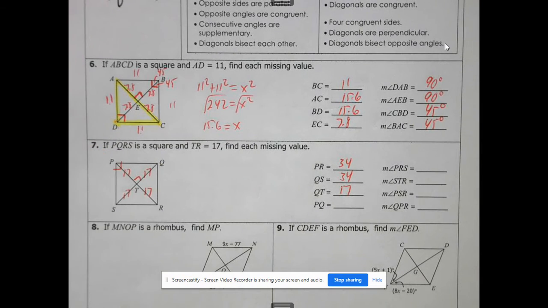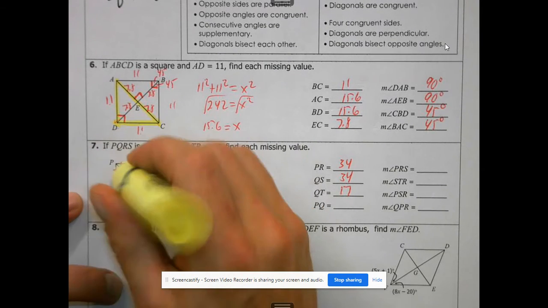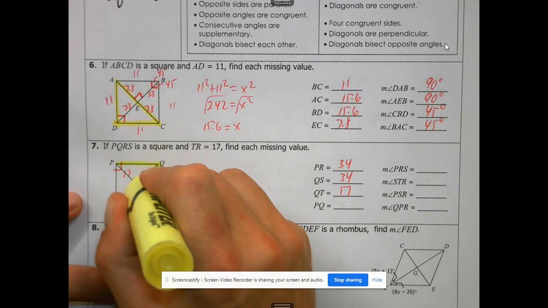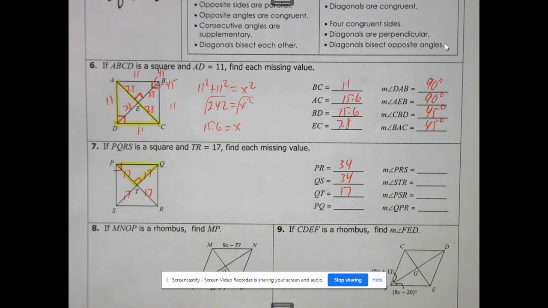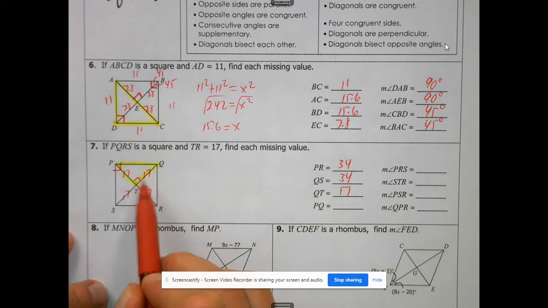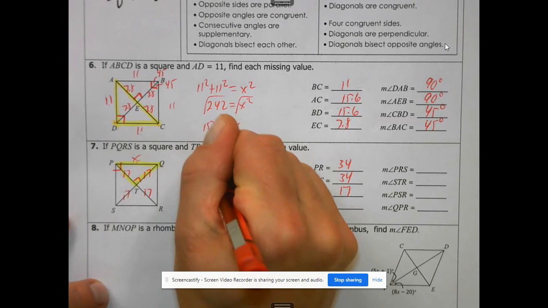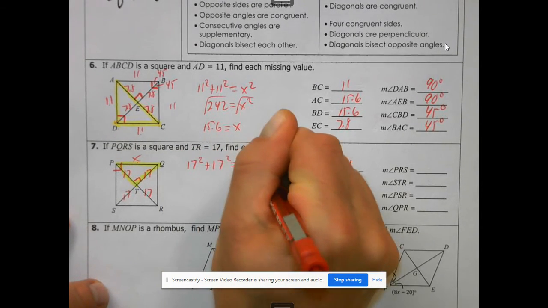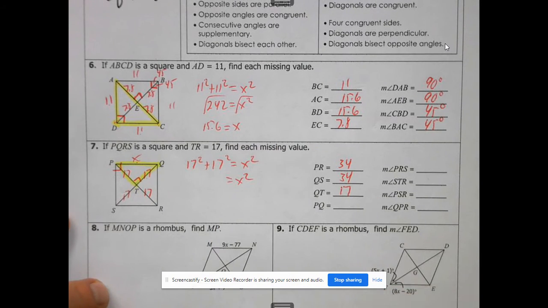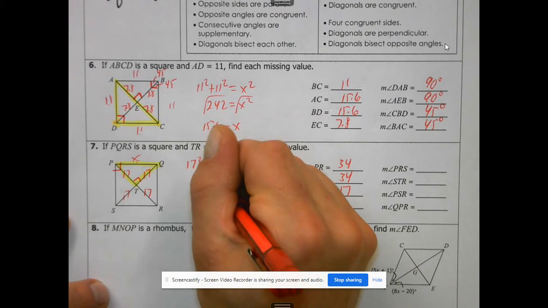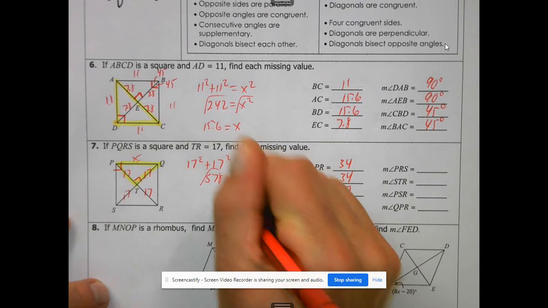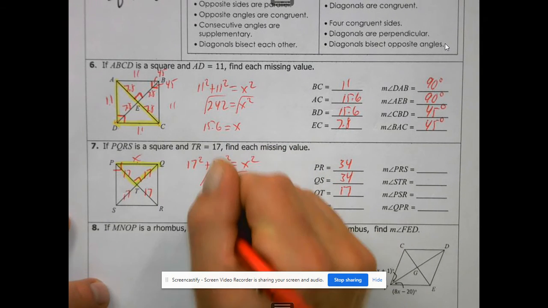P to Q. Well, here we go again. Little Pythagorean theorem. A squared plus B squared equals C squared. We'll call it X. 17 squared plus 17 squared is X squared. Left side adds up to be 578. Square root, 24.